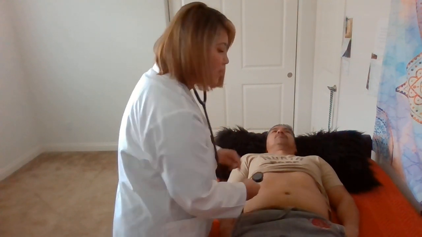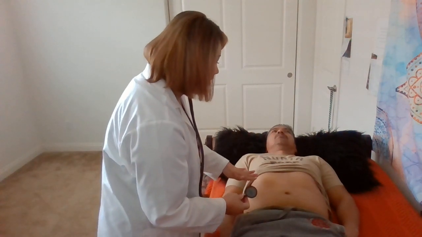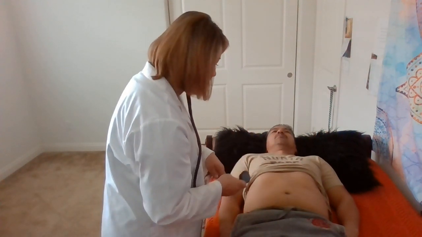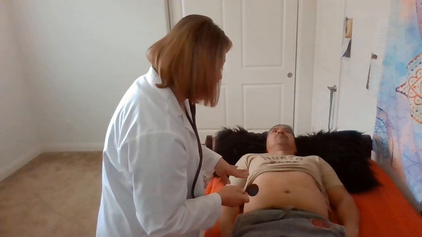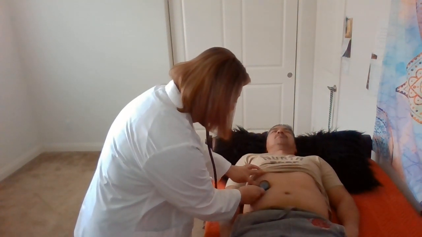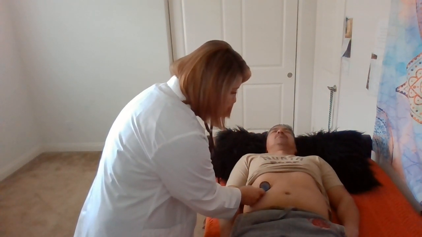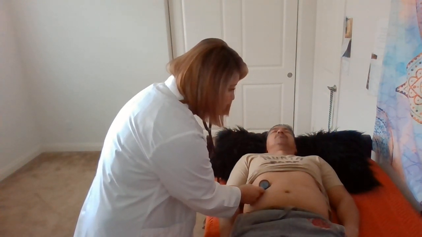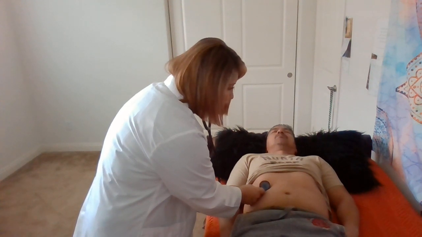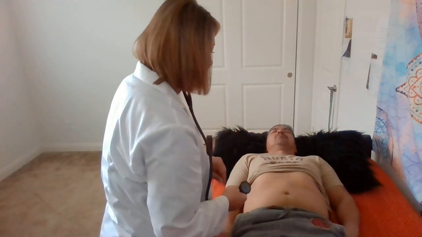Okay, so we hear normal active bowel sounds on the right upper quadrant. And while I'm here, I'm going to go ahead and listen with the bell of my stethoscope. I'm going to listen for any hepatic friction rub right underneath the costal margin with my bell. And I don't hear any hepatic friction rub there.